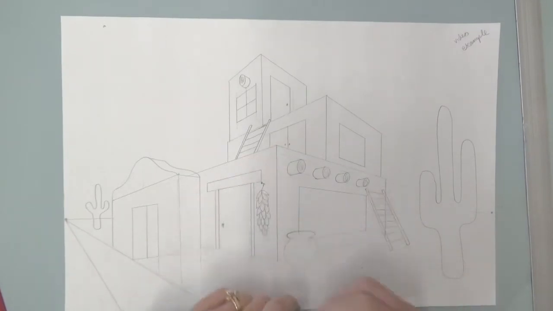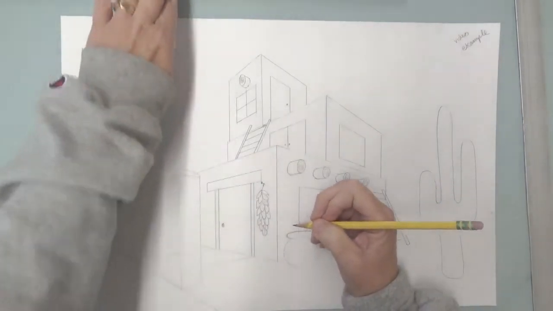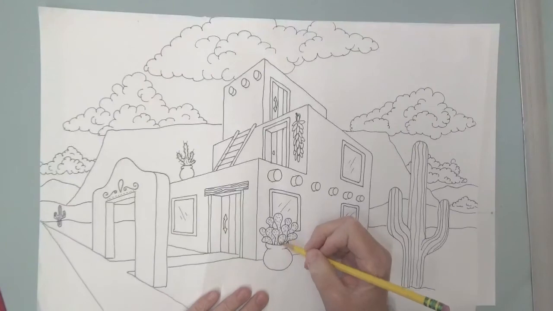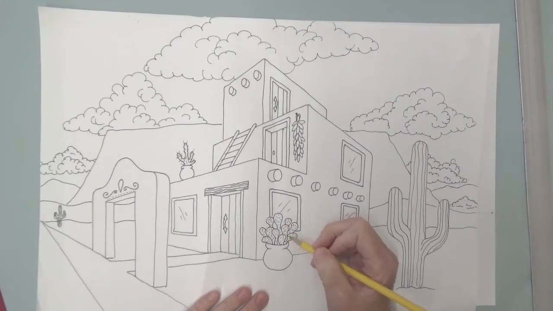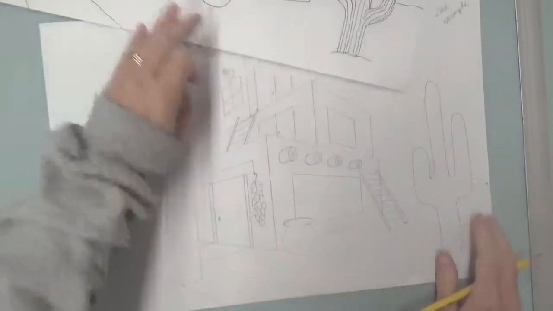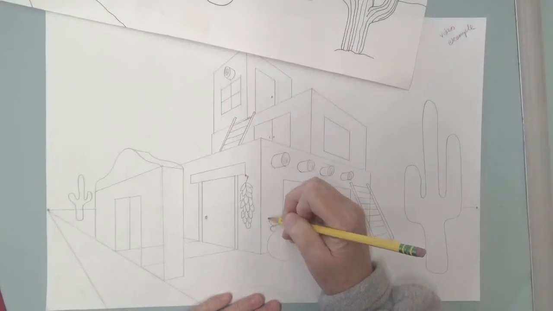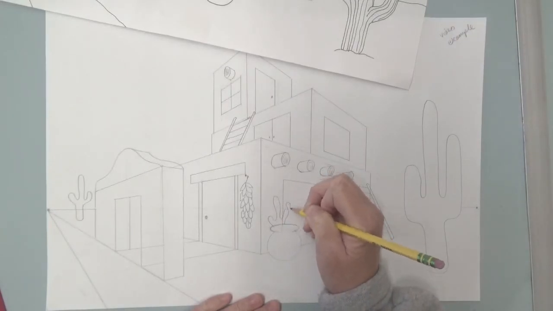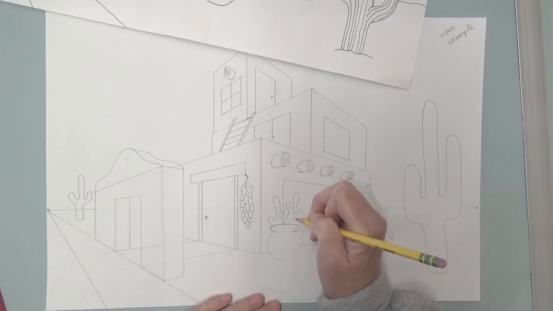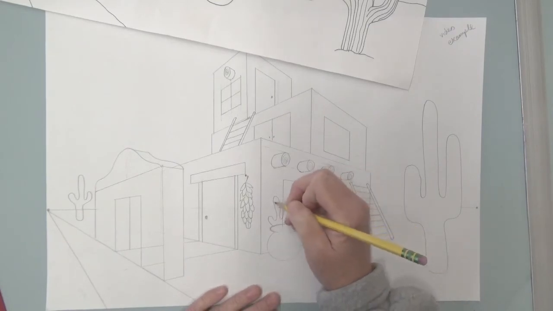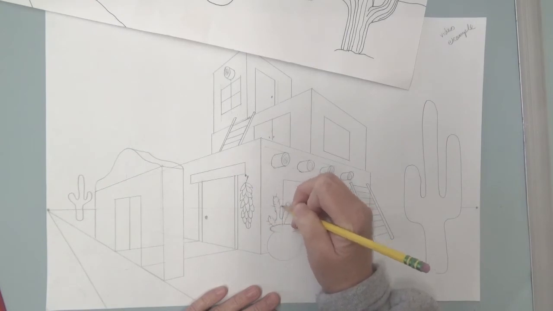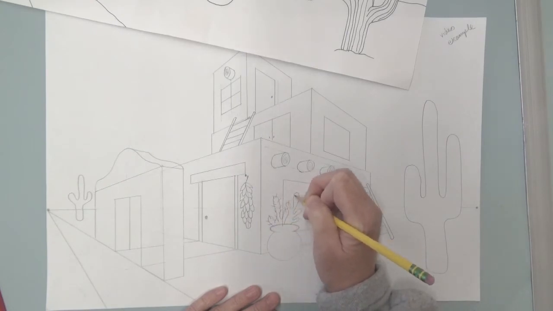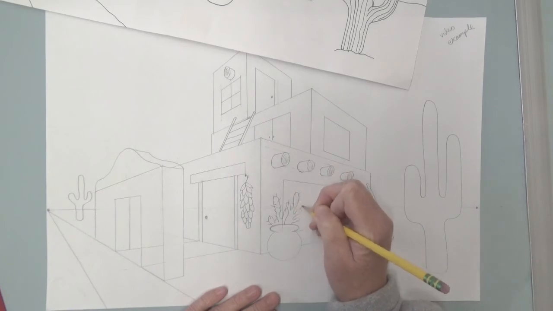And you can do any kind of cactus that you want. I did one that was little rounded areas, but you could do anything that you want. You could just keep it really simple and do some kind of organic cactus looking thing like that. And then you could put maybe some spikes on it to make it look more cactus-like. A lot of cactuses also have flowers on them, so you could do that.